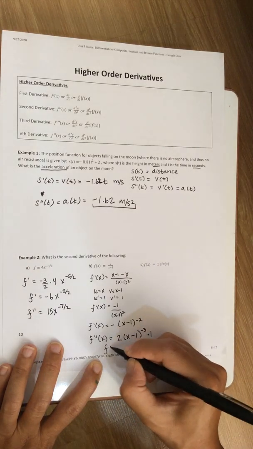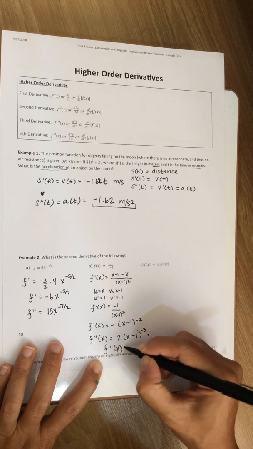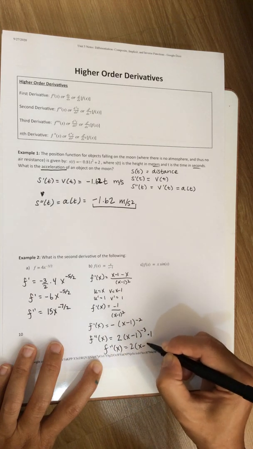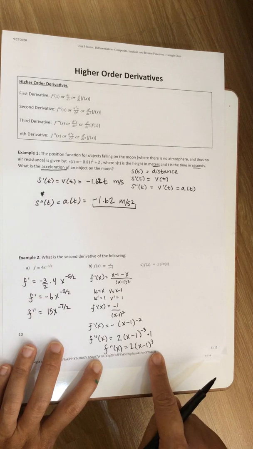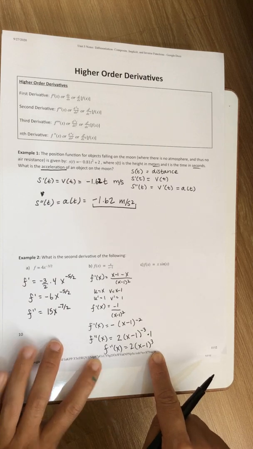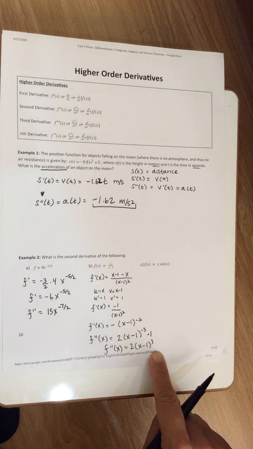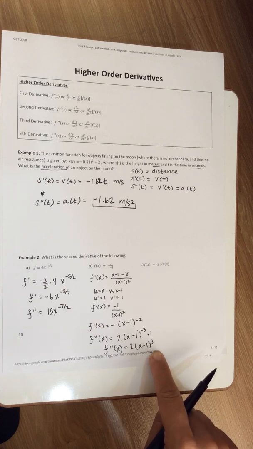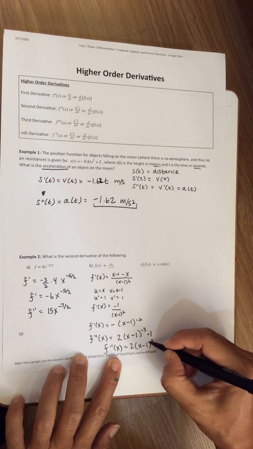So if I forgot the chain rule in that second, I would have gotten the right answer, but by chance. So this is the second derivative here. Did I do something wrong? Negative 2. No, I didn't. I just forgot to write my negative here.